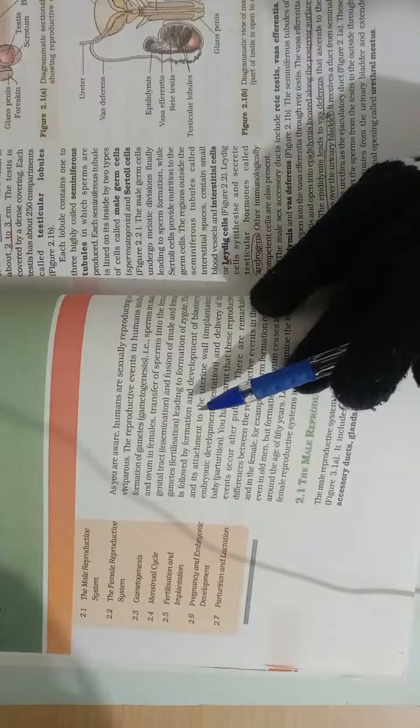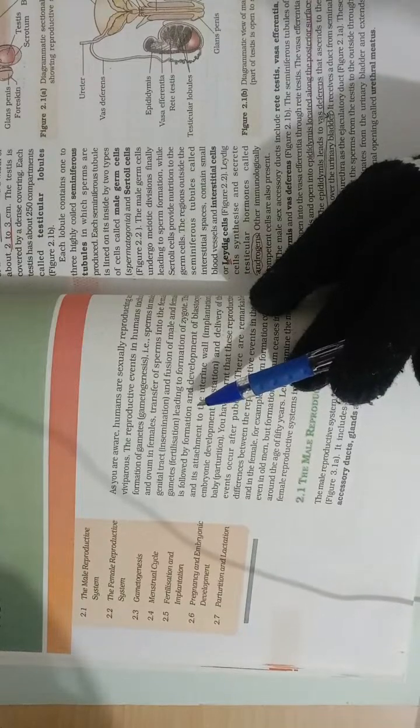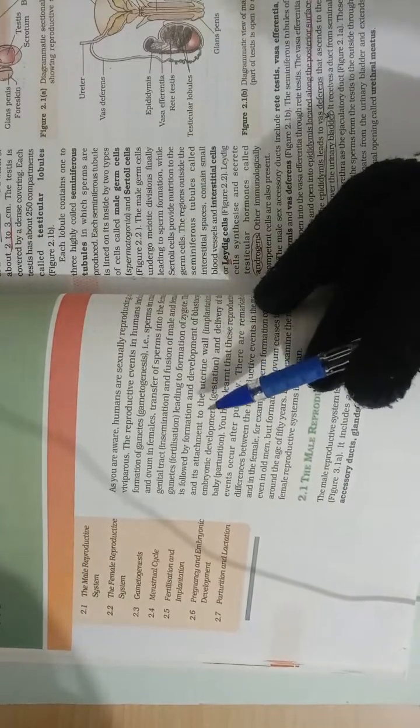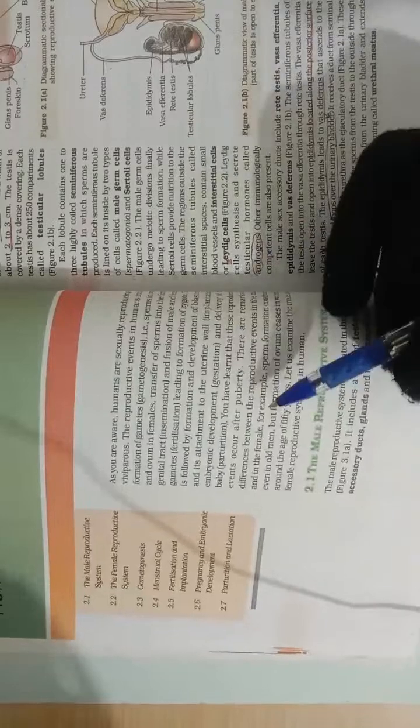Reproductive events include gametogenesis, that is, formation of ovum in females and sperm in males, transfer of sperm into the female genital tract, insemination, and fusion of the male and female gametes, fertilization, leading to formation of the zygote. This is followed by the formation and development of the blastocyst and its attachment to the uterine wall, implantation, development of the embryo, gestation, and delivery of the baby, parturition.